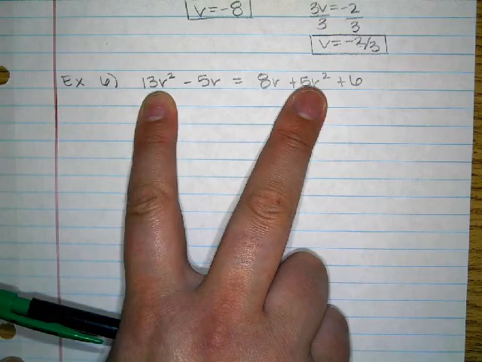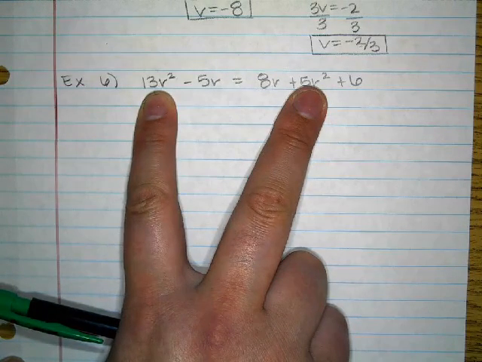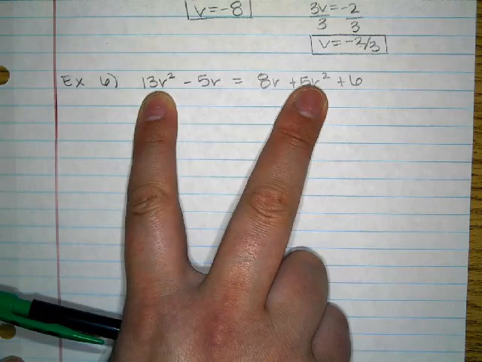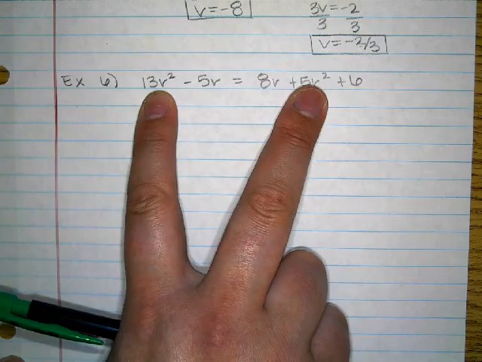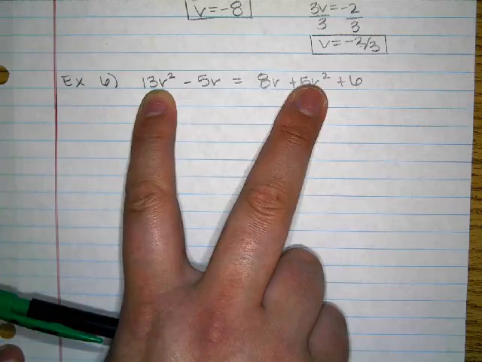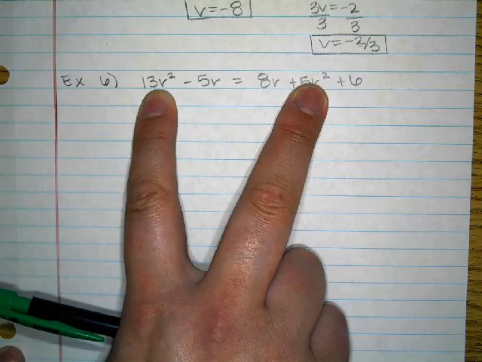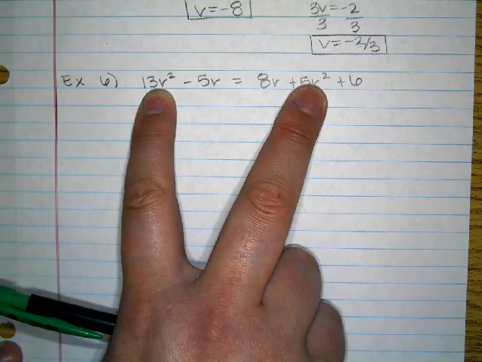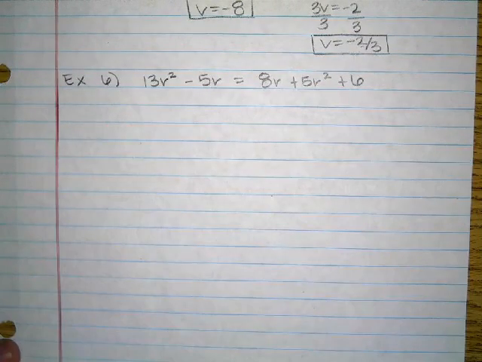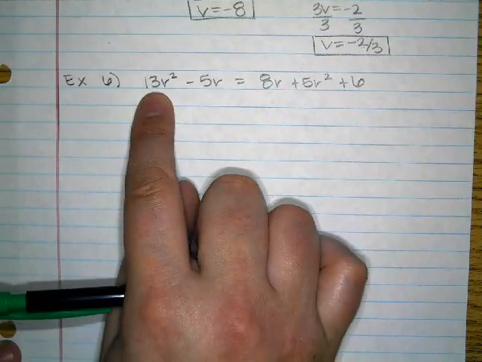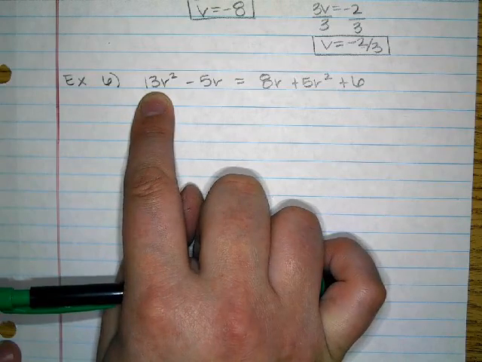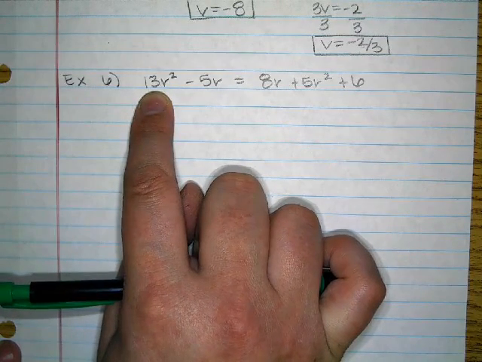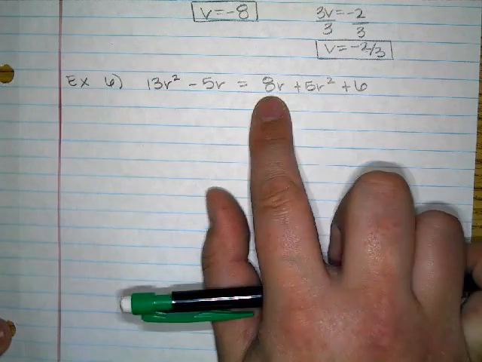So wherever the r squared term is bigger or positive, that's where you want all of your stuff to end up because it's easier to factor. It's us being lazy. It's not us making ourselves work harder, it's making ourselves work easier. Okay? All right, so since the 13r squared is over here, that means we want everything to move to the left side. So all this stuff is going to move to the left.